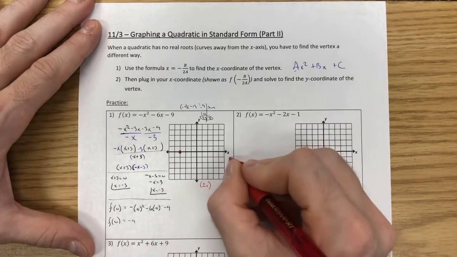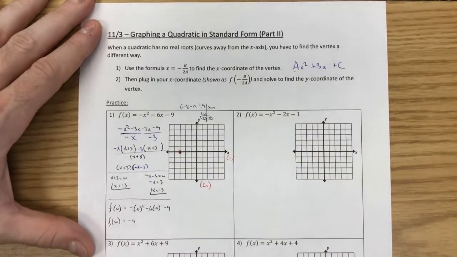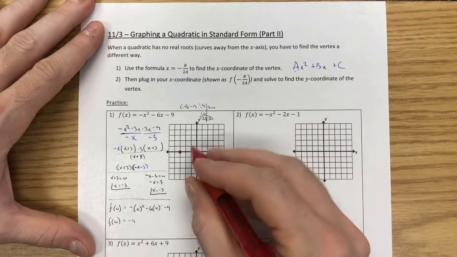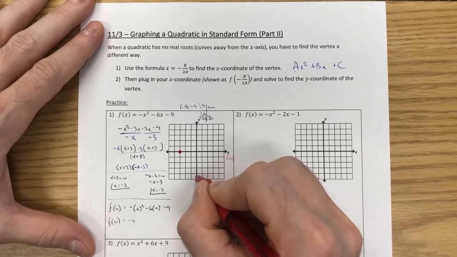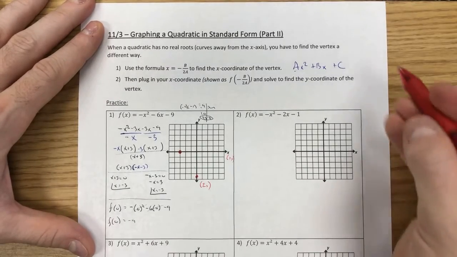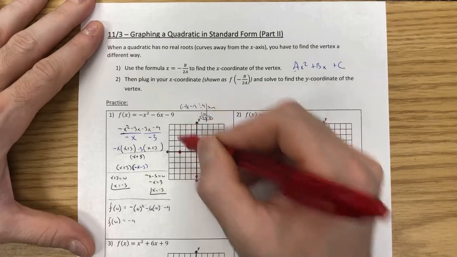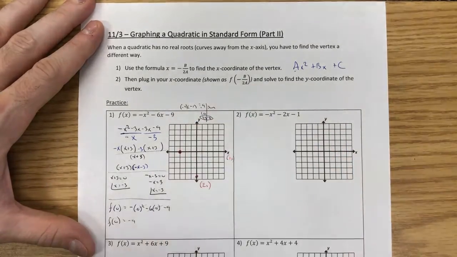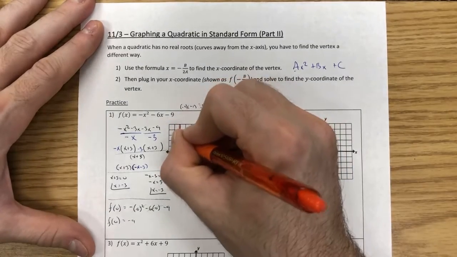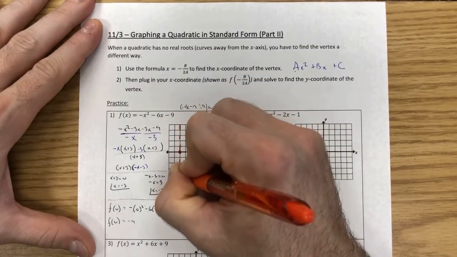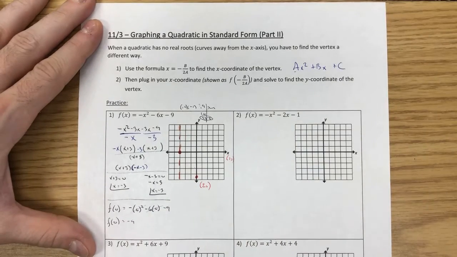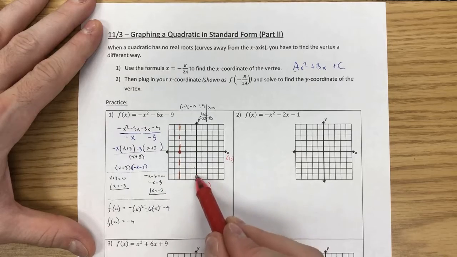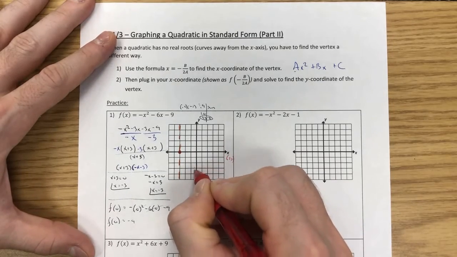My x has got to be by 1's, which means that's going to be 2, 4, 6, 8, 9. Awesome. And that means that the magic of this is that if I were to draw my axis of symmetry through here, we know that it reflects. So there'd be another point 1, 2, 3 to the left that would curve through there.